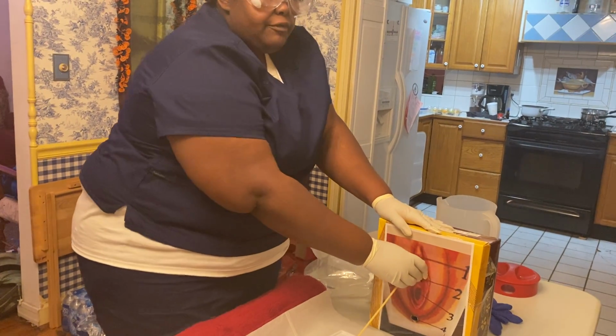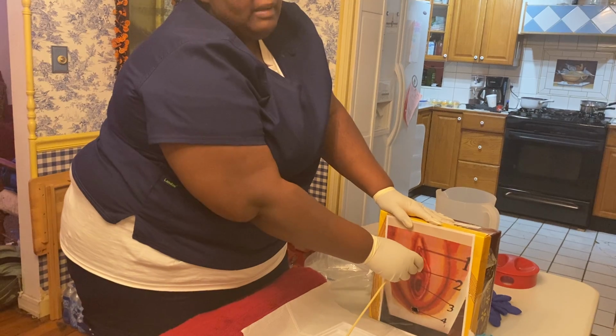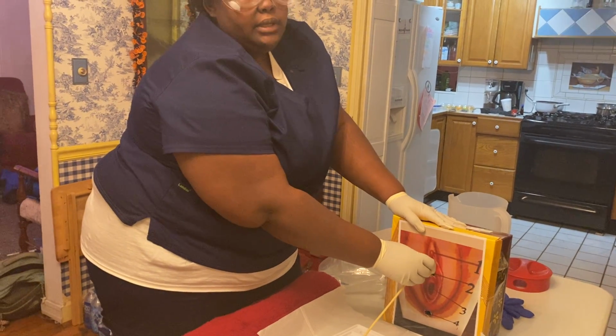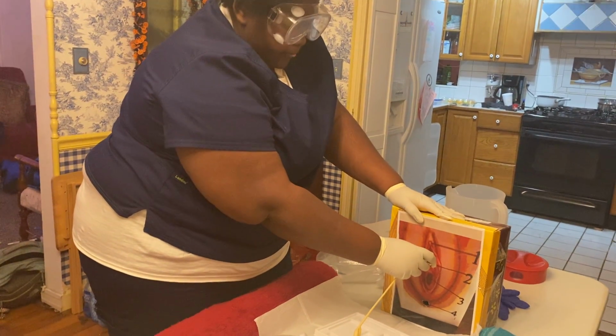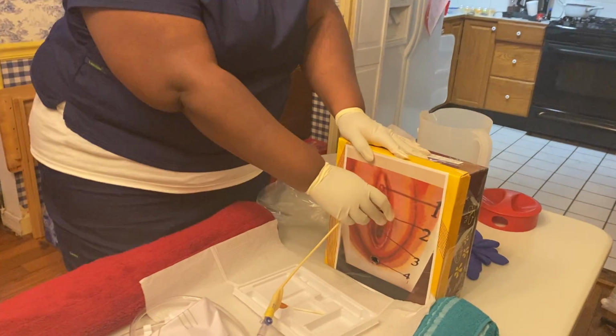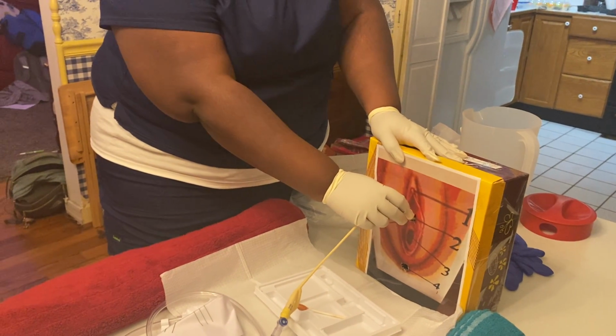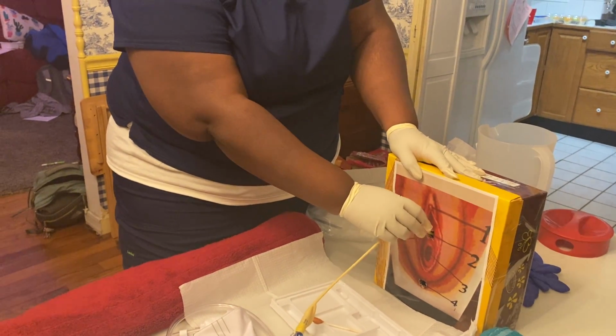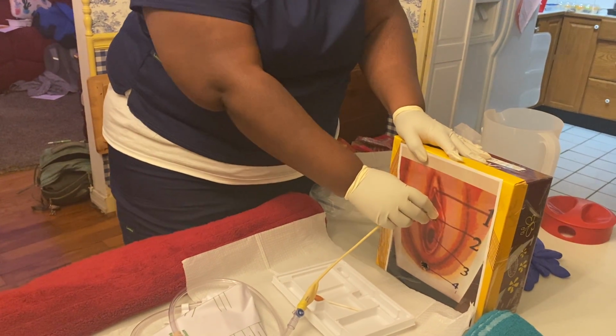Once it's inside 1 to 2 inches, I will tell my patient to breathe through it. For women, I can go in another 1 to 2 inches, but for males, I go all the way in until bifurcation.